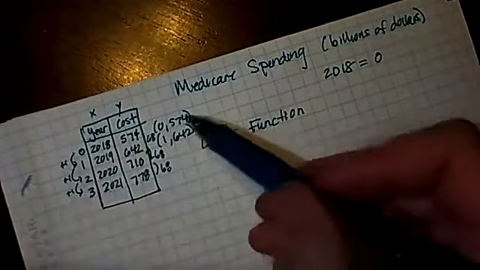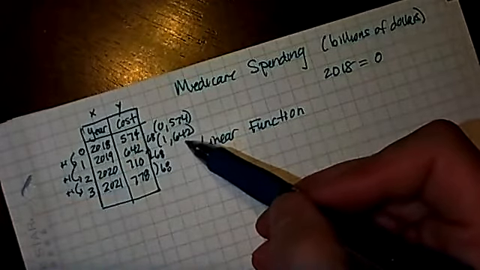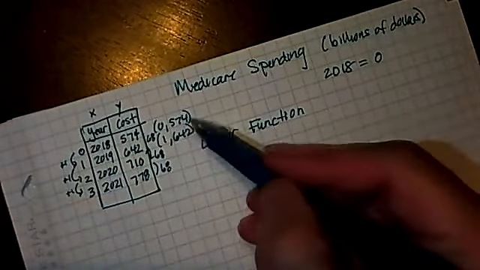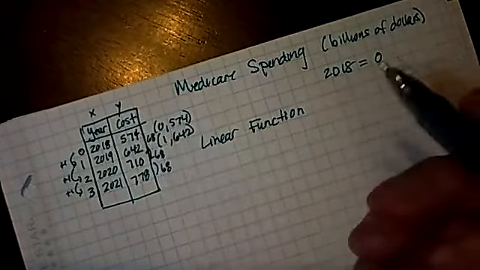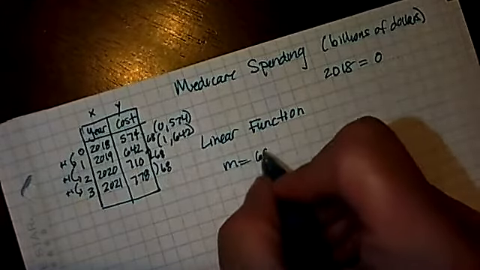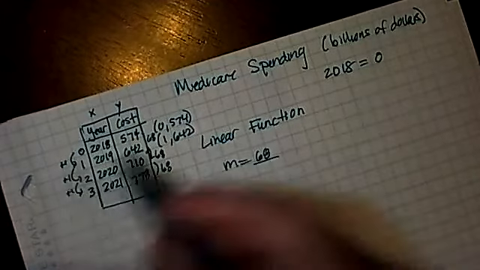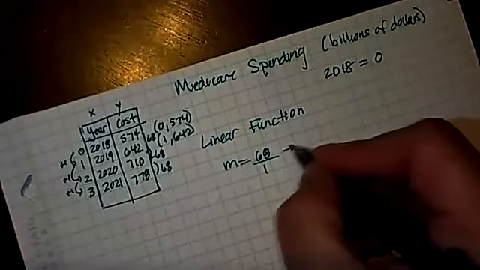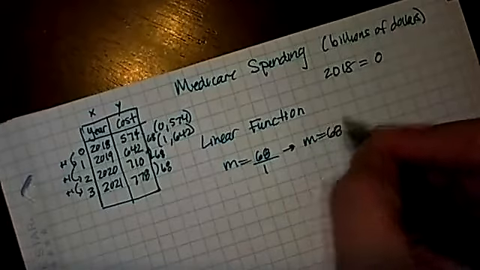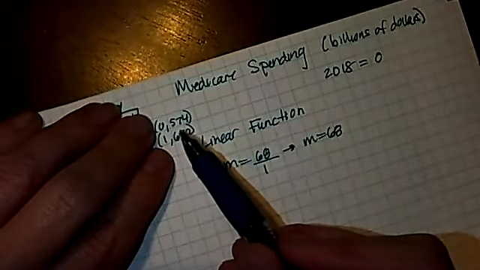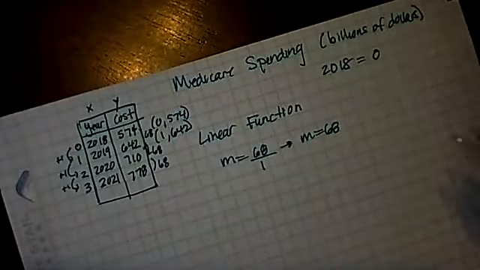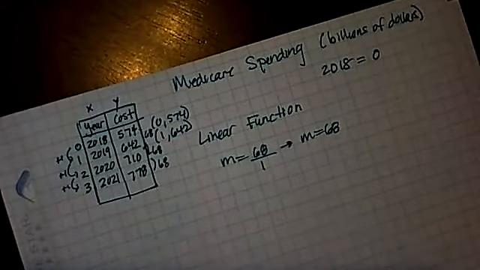So I don't really have to use the slope formula if I don't want to. I can just say my change in y is 68, and my change in x is 1. If you have no idea what I'm saying, just put this into y minus y over x minus x. Use those two ordered pairs and do that. You get the same answer. You'll get 68. Now I have to find a y-intercept.